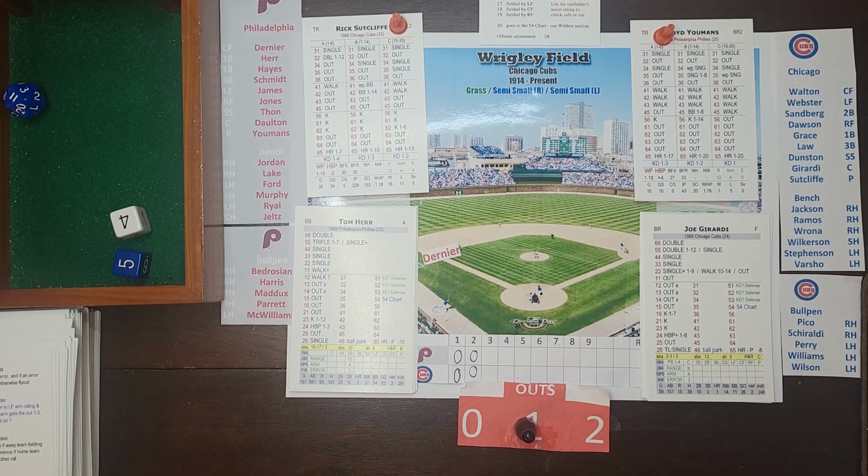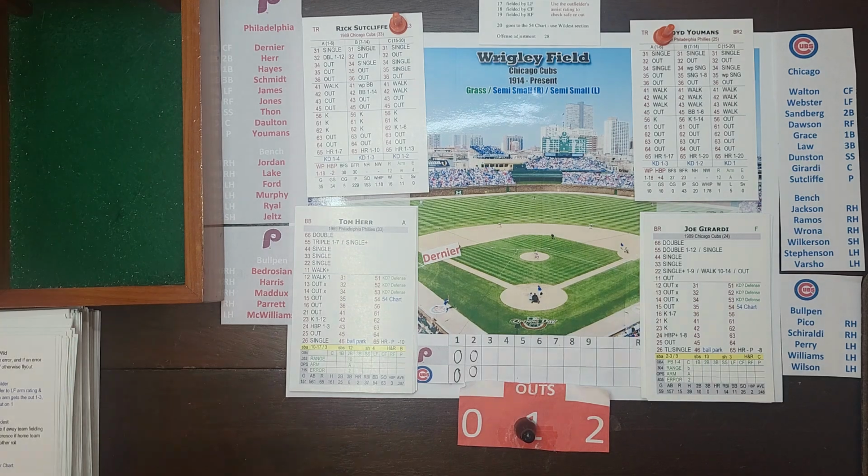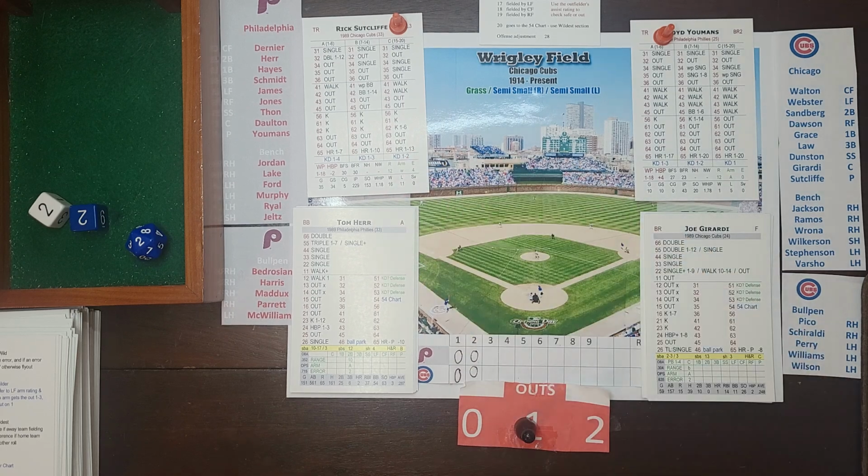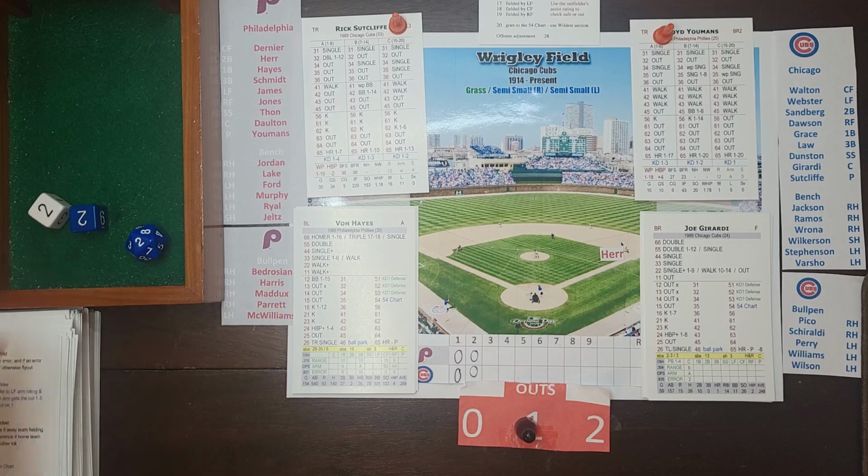So a wild pitch by Sutcliffe as he gets a little rattled, unnerved, I guess is the right word for it. And now the infield is in for Tommy Herr. 22, it doesn't matter. That's a single for Tommy Herr. He strokes a single. I think it would have been a single even without the infield being in. And it's a 2-0 Phillies lead. Herr is now 2 for 2 as Dernier trots home. Phillies lead at 2-0. Still only 1 out with Herr at first.